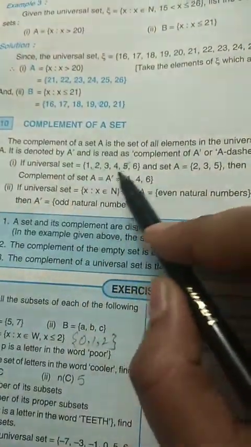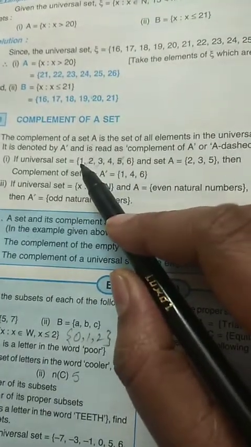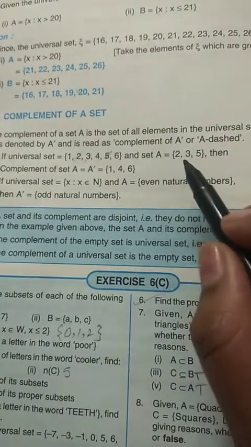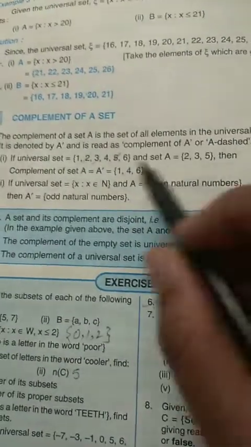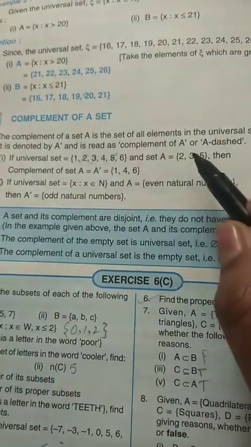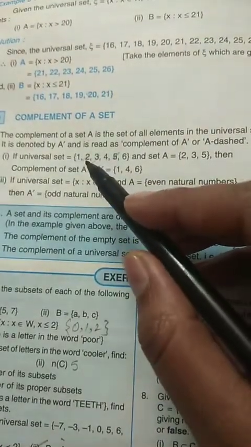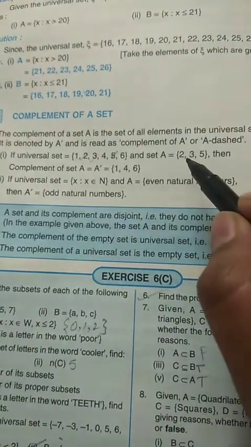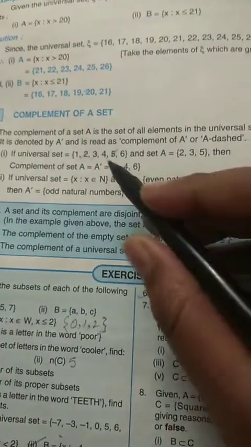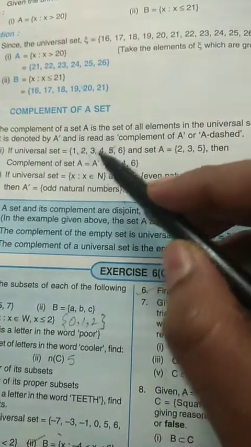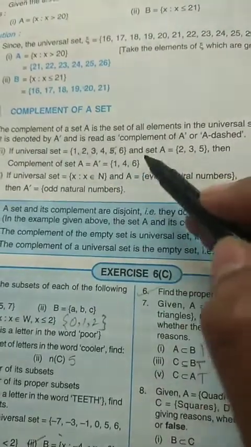Now if the universal set is 1, 2, 3, 4, 5, 6, and you can see set A is 2, 3, 5, then complement of set A will be 1, 4, 6. Whatever elements of set A are present in the universal set, you have to just cancel out those elements. This set A has elements 2, 3, 5. Just cut 2, 3, 5 from the universal set, and you will be left with 1, 4, 6. So this is the complement of the set.